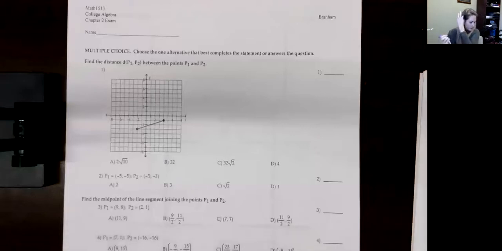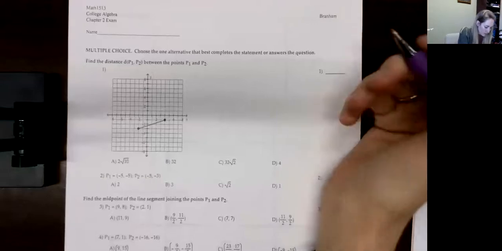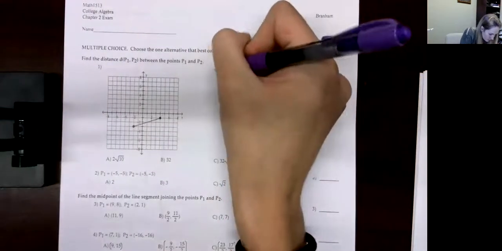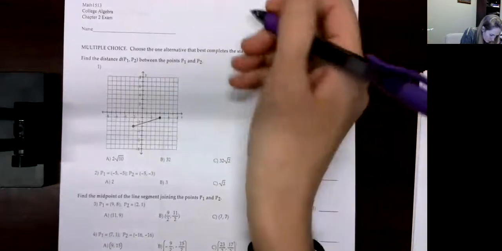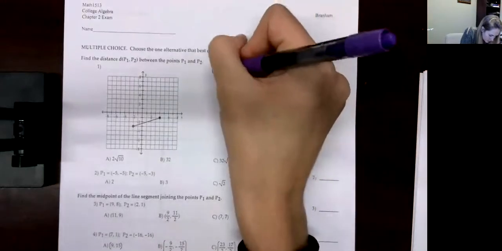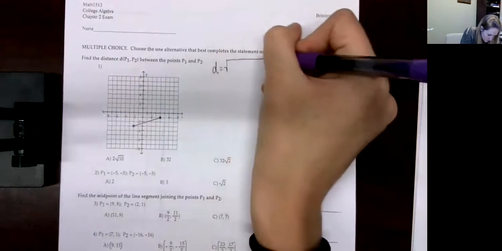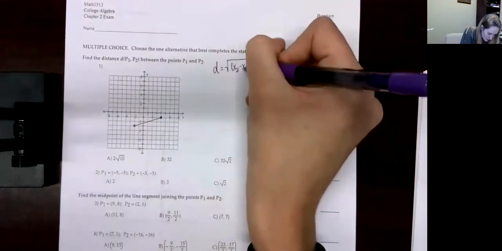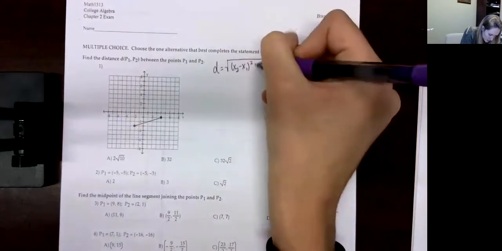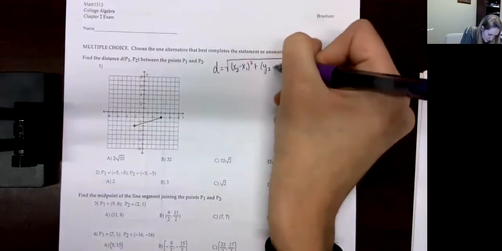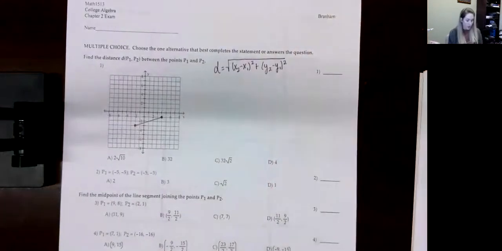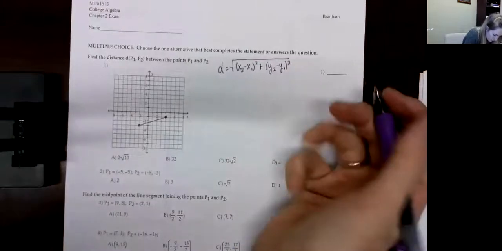Okay, so let's get started. There's 25 problems. There's a few from each section, so find the distance between point 1 and point 2. So distance equals the square root of x2 subtract x1 squared plus y2 subtract y1 squared. I should use a pencil while I'm doing this, but let's live life on the edge.